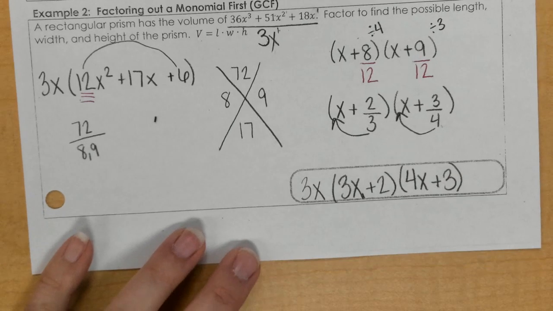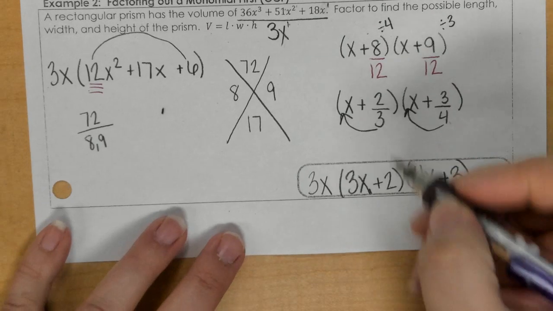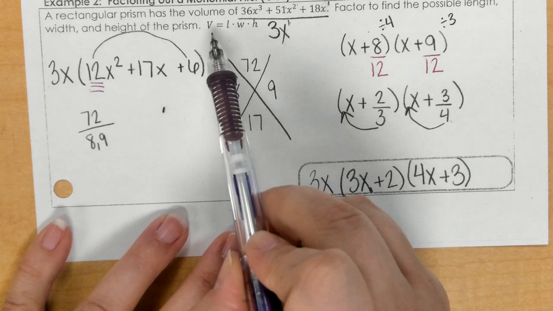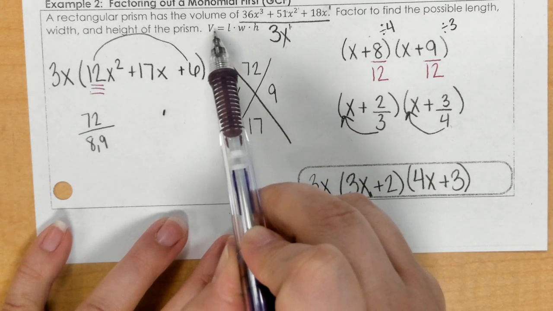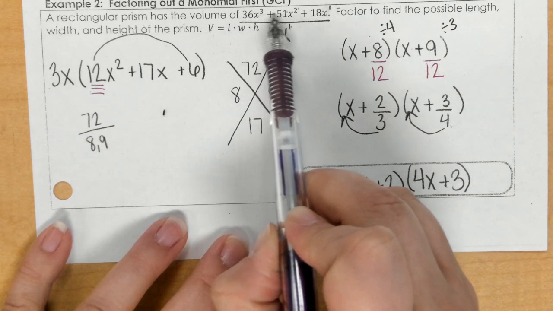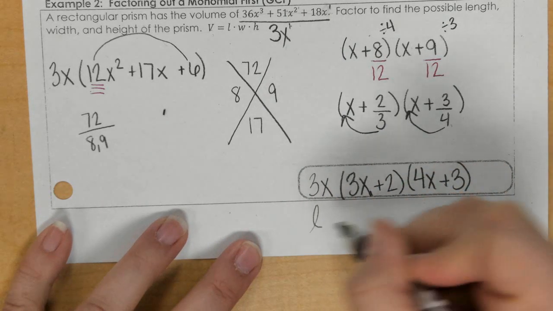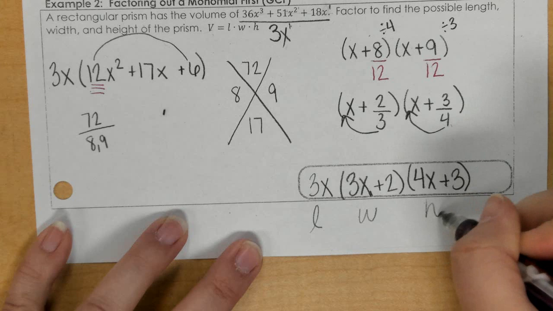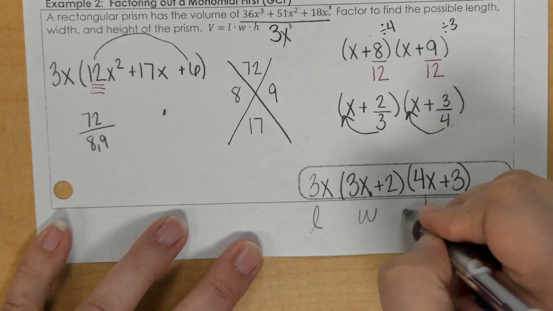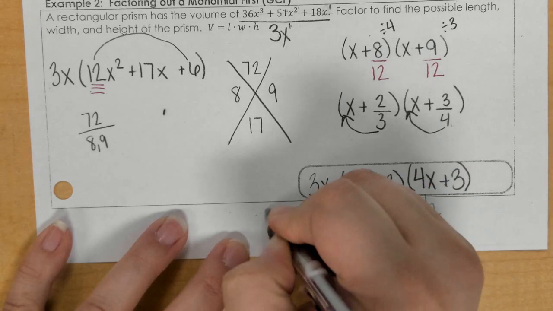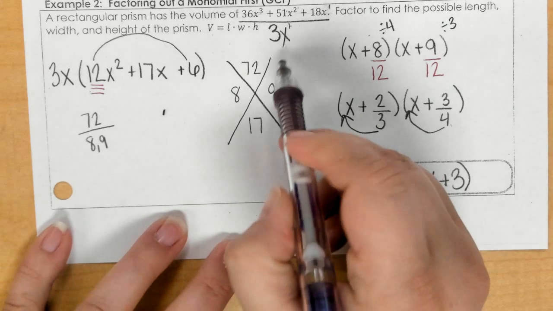And then lastly, just understanding your answer. We were finding the volume or the dimensions of the volume. So we know that the volume was this here. But if we broke it down, this is like your length, your width, and your height. And we know that if we were to multiply those together, you would equal the volume, which goes back to this.